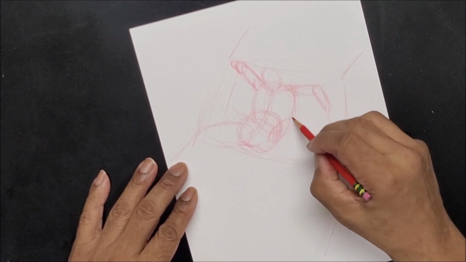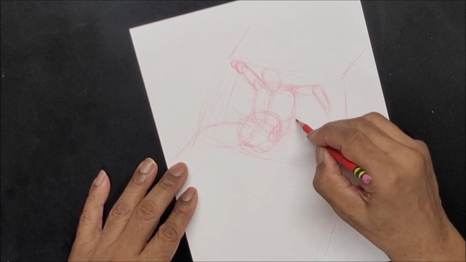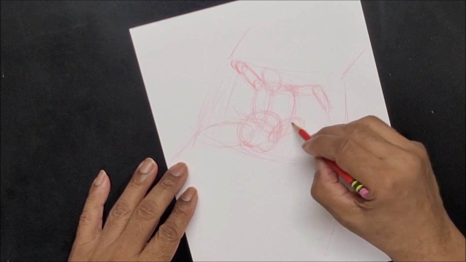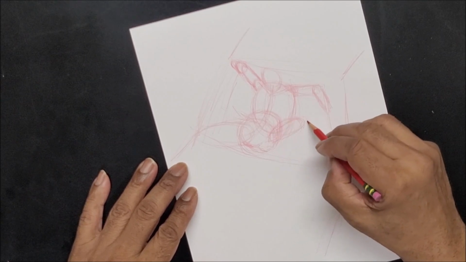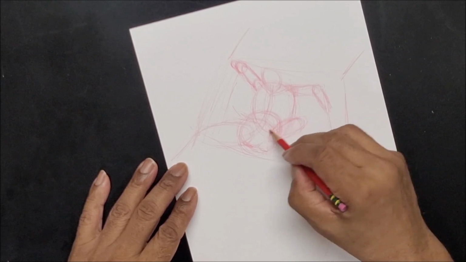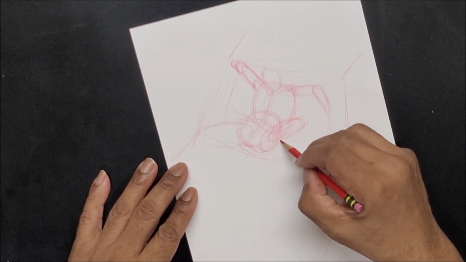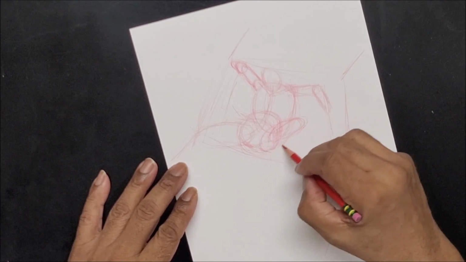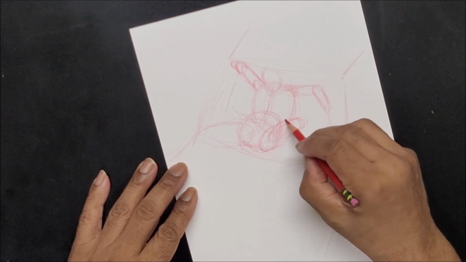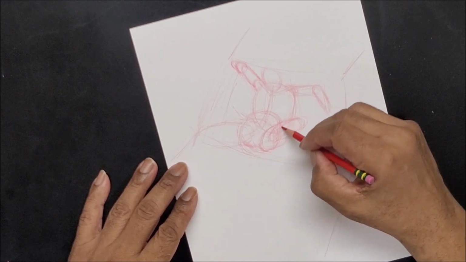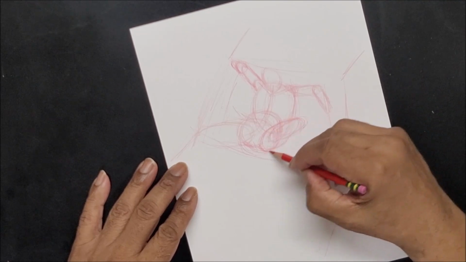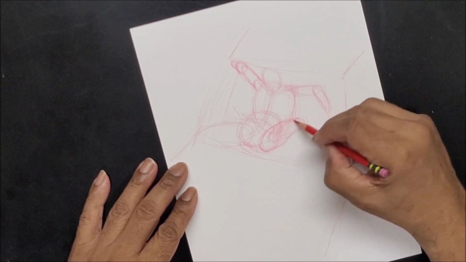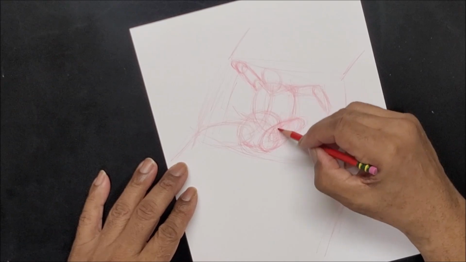So I'm going to throw the knee, the shin here. And then the other part of that leg right there. I might turn this foot up. So if this is here, which I did, this is going here, and I turn that foot.